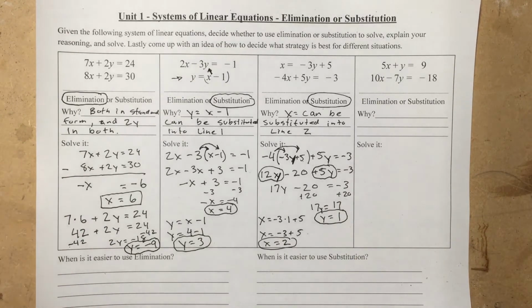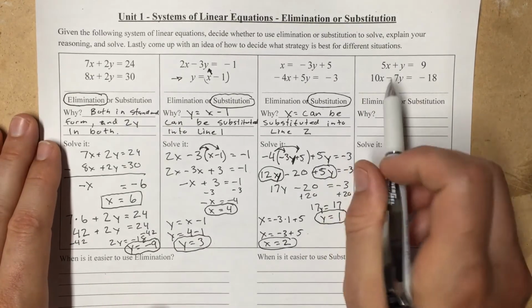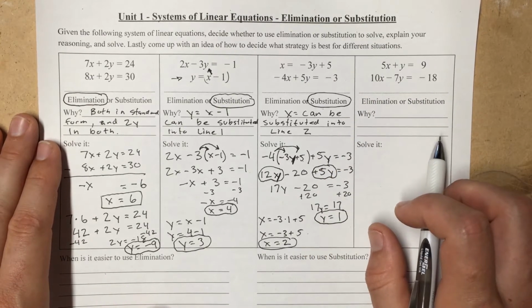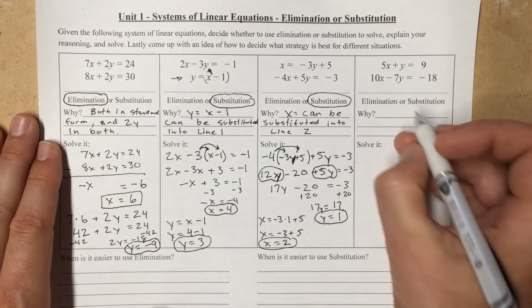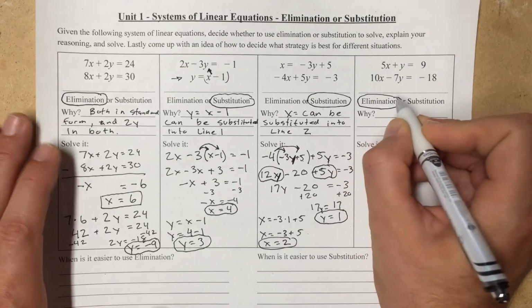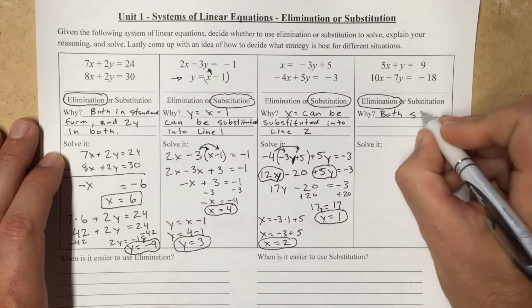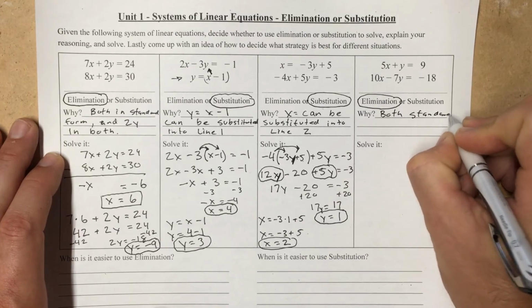Those aren't the same, but what we can do, as we've learned, is manipulate one of these equations to make them the same in order to use elimination. So I'm going to use elimination because they're both in standard form. Both standard form.